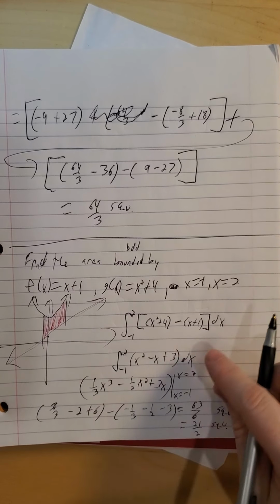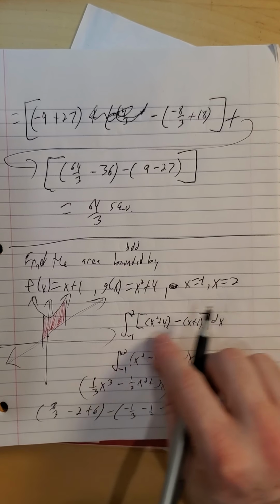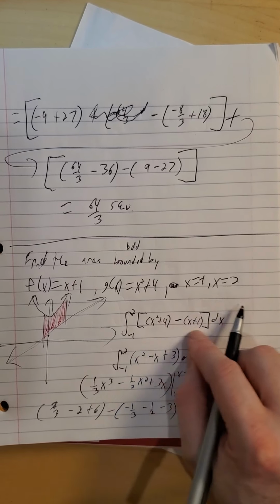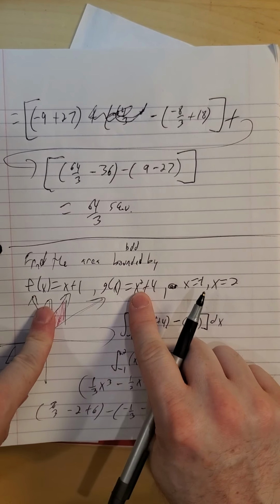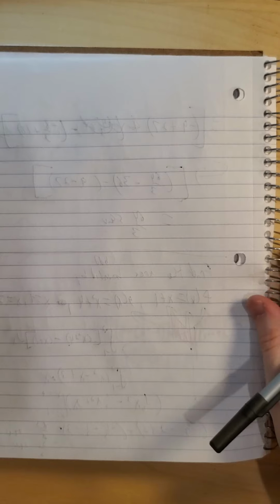So it doesn't necessarily have to be a 0 minus something, or a 0 plus something, or something minus 0. These aren't guaranteed to be zeros. So you could have non-trivial functions. But the idea is the same, top function minus bottom function.